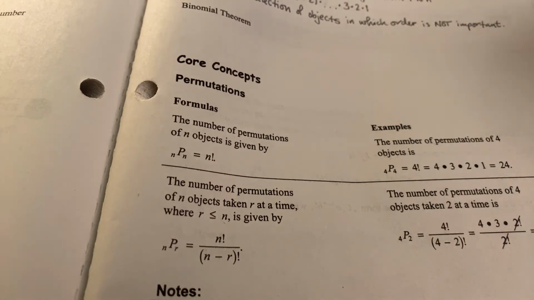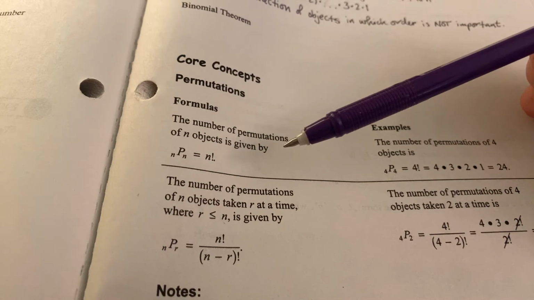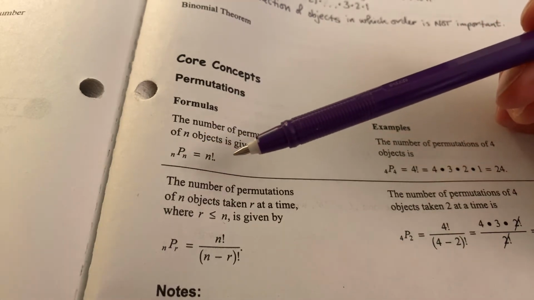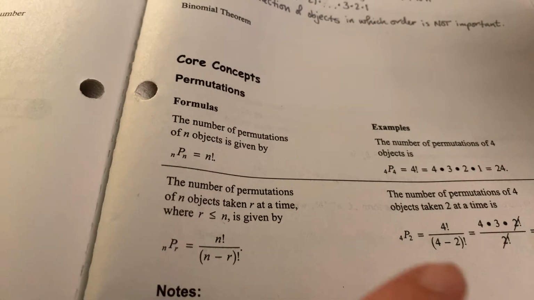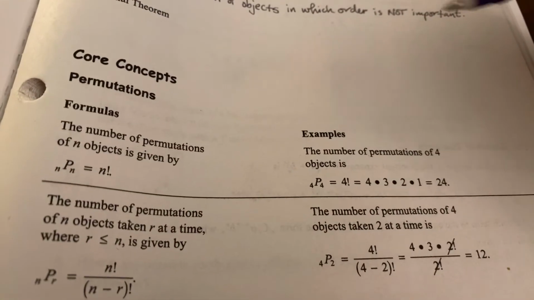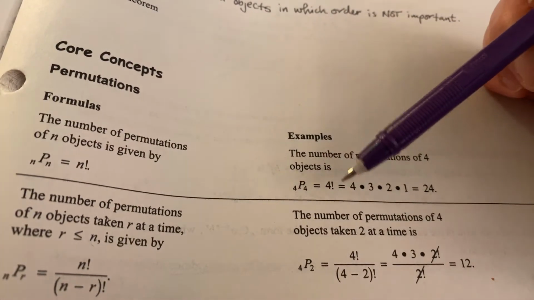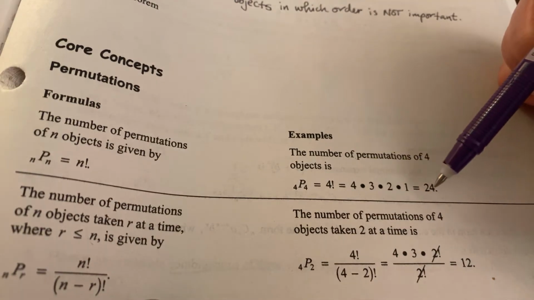Permutations. Okay, the number of permutations of n objects is given by nPn, where it's n factorial, right? And so the number of permutations of 4 objects is essentially 4 factorial. 4 times 3 times 2 times 1, which is 24.